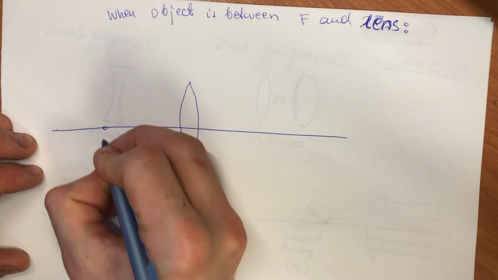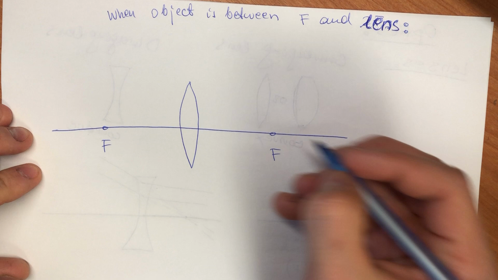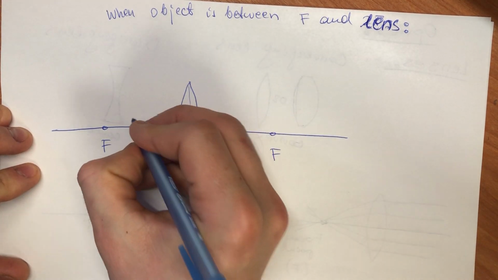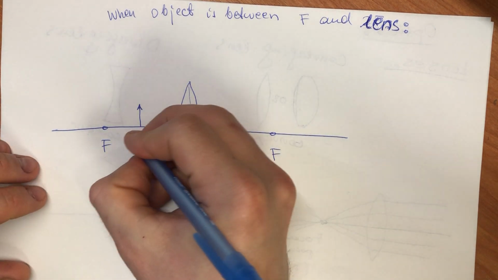So if f is here, we put the object here between f and the lens. So this is our object.